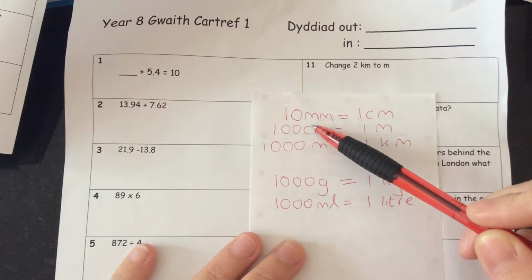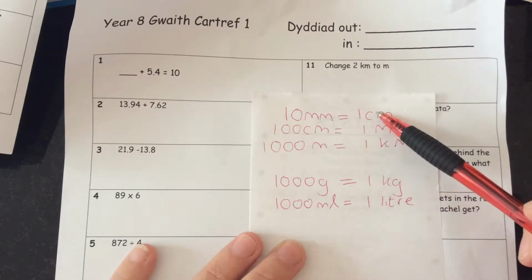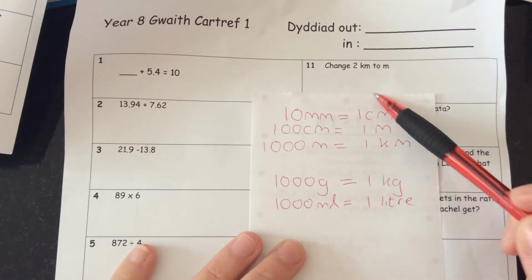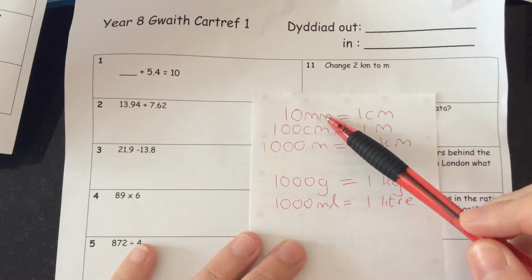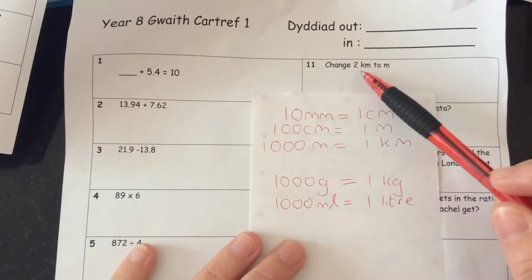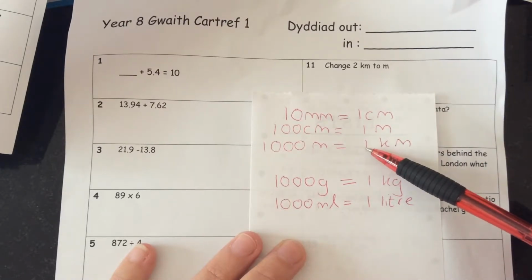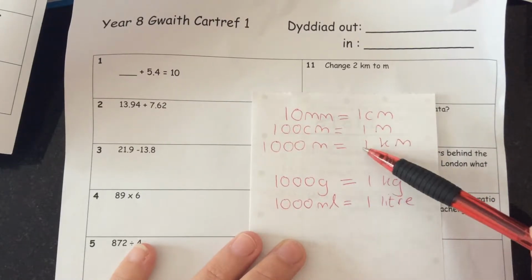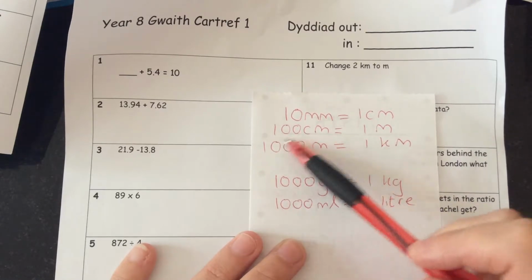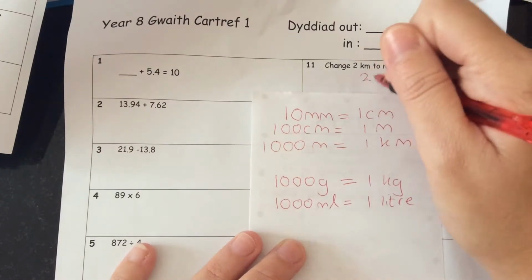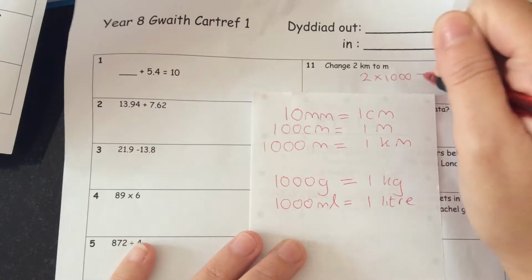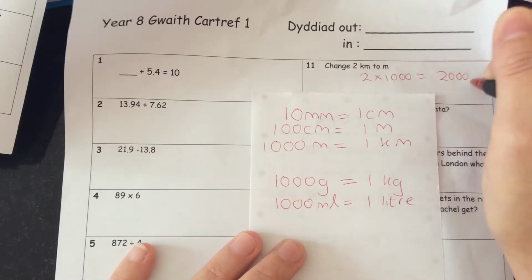When changing to the larger unit, you would divide, and when you change into the smaller unit, you would times. So for question 11, I want to change 2 kilometres to metres. Kilometres to metres, I would have to times by 1,000. 2 times 1,000 would be 2,000 metres.